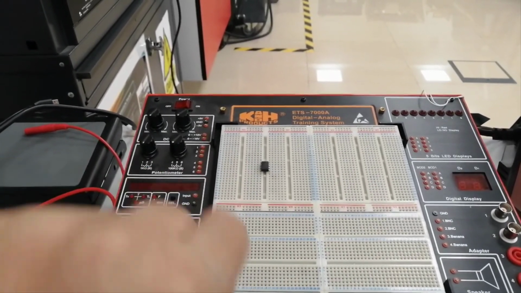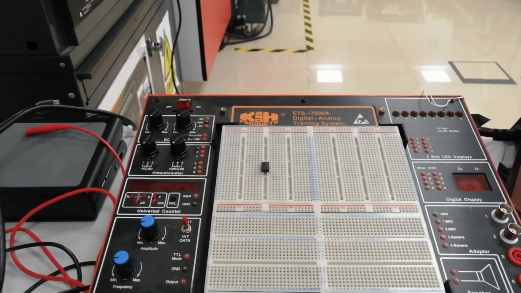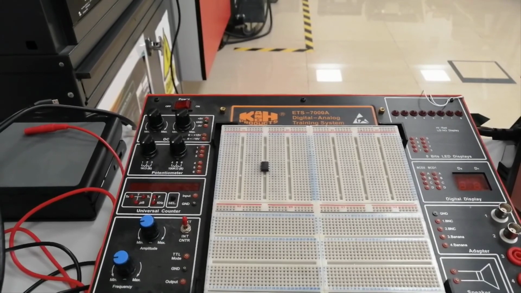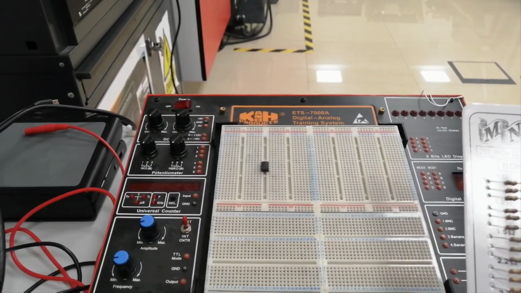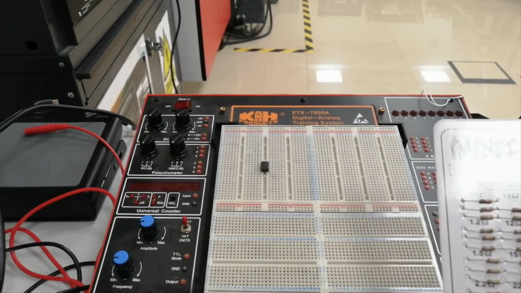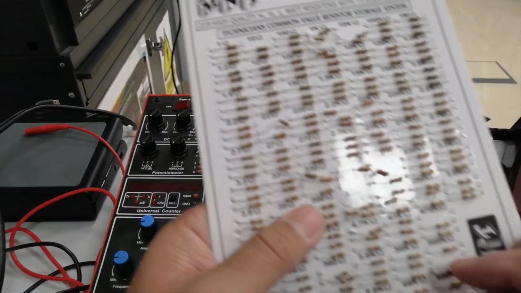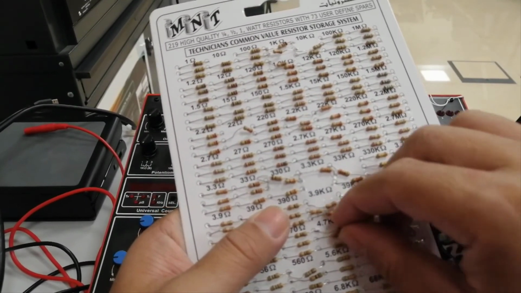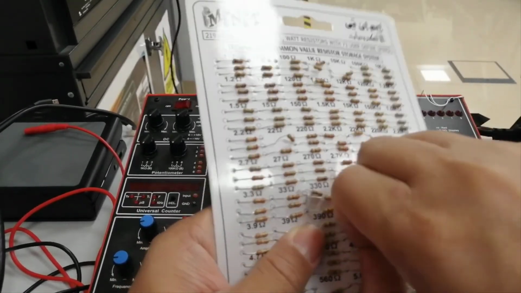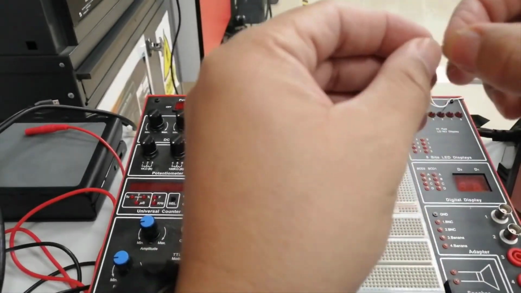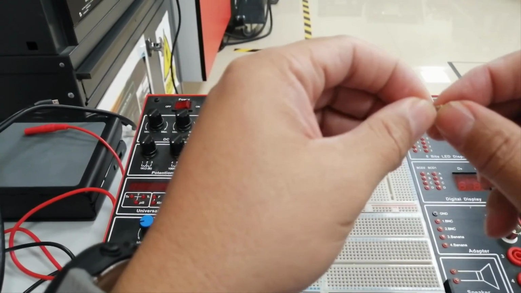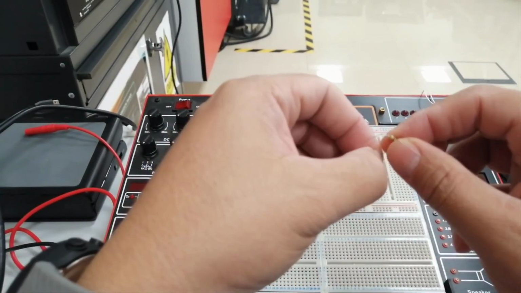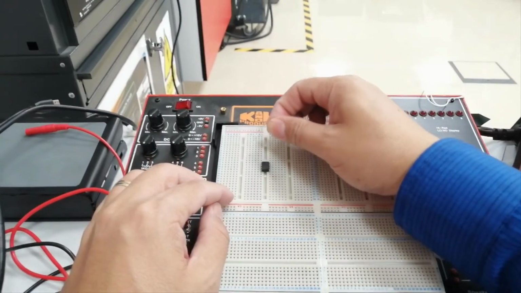Once you're done, get the 4.7 kilo ohm resistor. Where is it? Here, the 4.7 kilo ohm. Connect it to pin number 2 of the operational amplifier. Where's pin number 2?